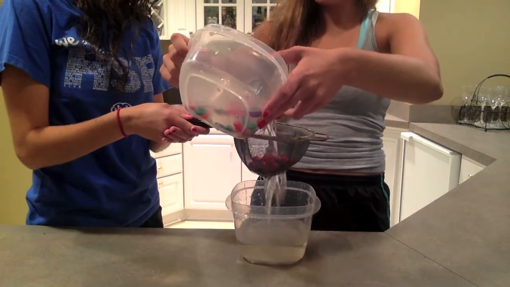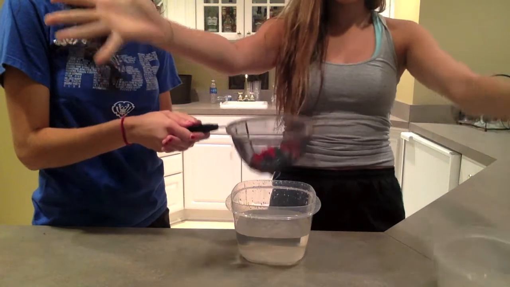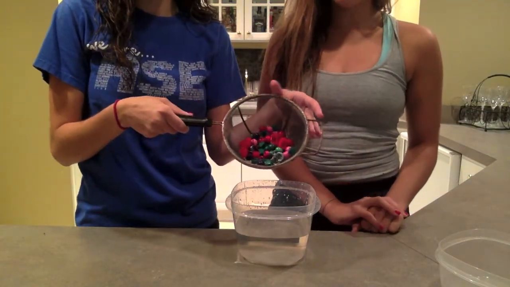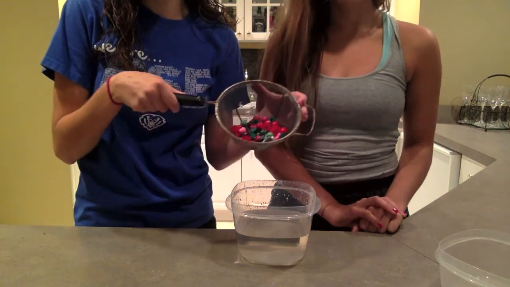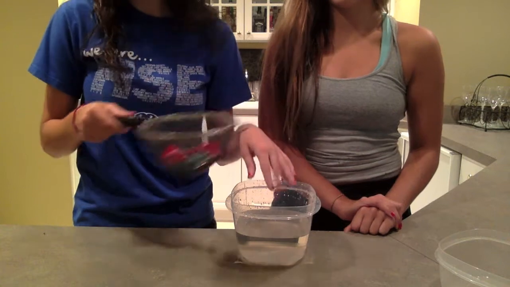Bye-bye, poopy. Okay, so then this is the stuff that would be sent off to be incinerated, burned, or used for fertilizer, because this is the stuff that no one really wants in their water.